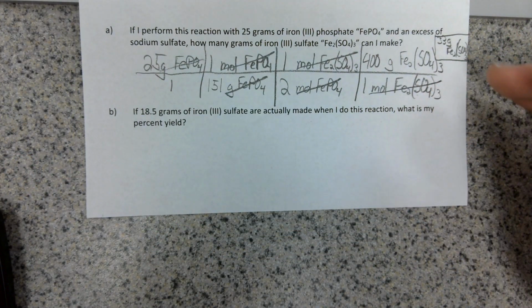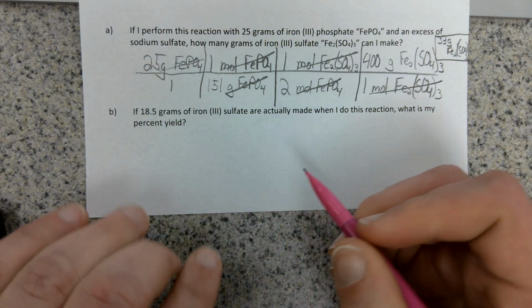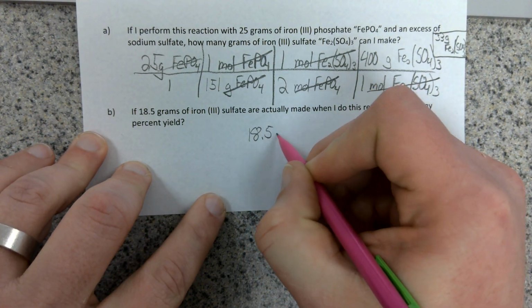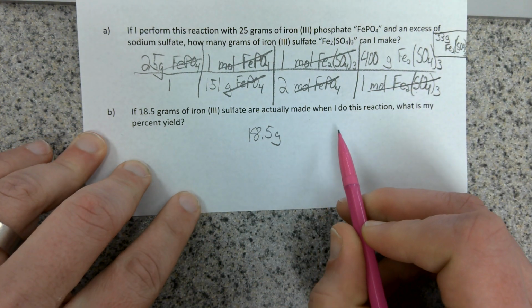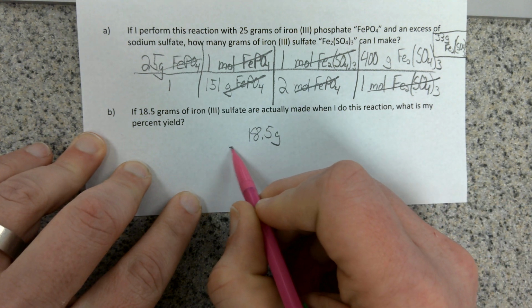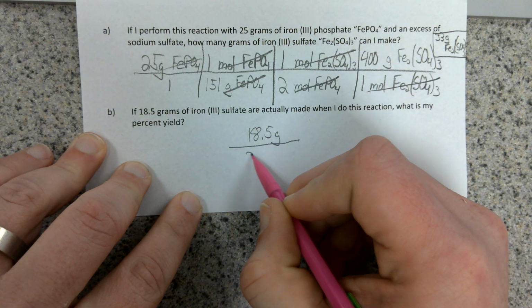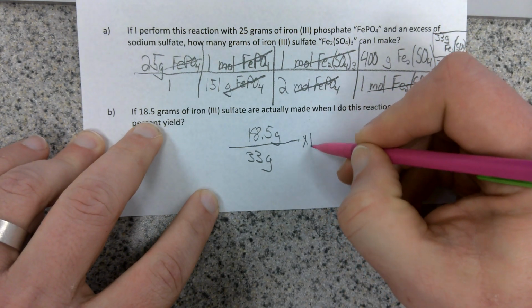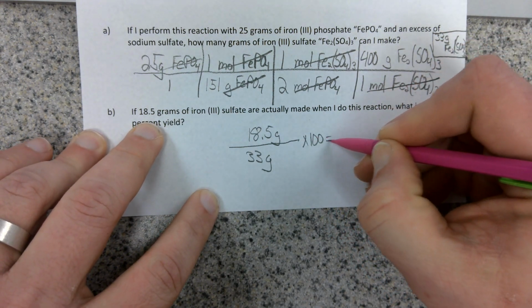And then finally, it says if 18.5 grams of iron 3 sulfate are actually produced when I do this reaction, what is my percent yield? So we're going to take the actual, divide it by our calculated 33, multiply by 100. Don't forget that. That's very important.